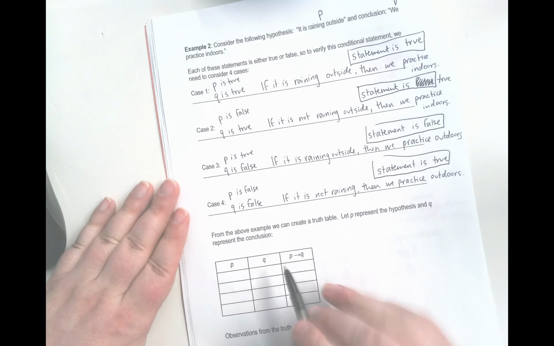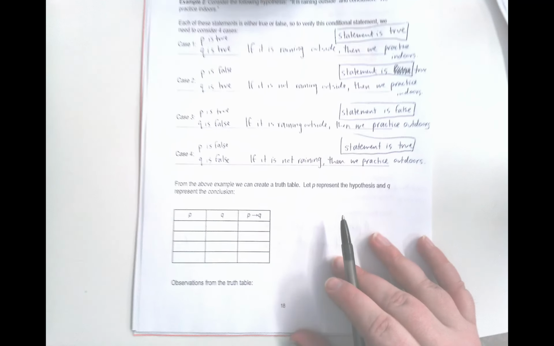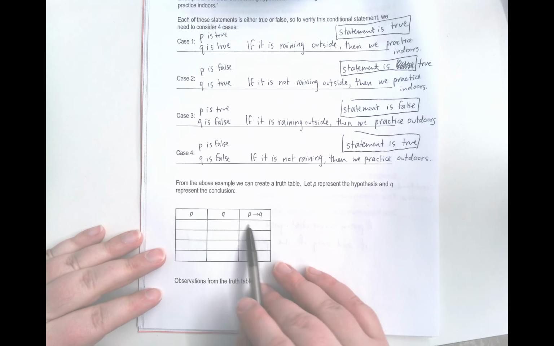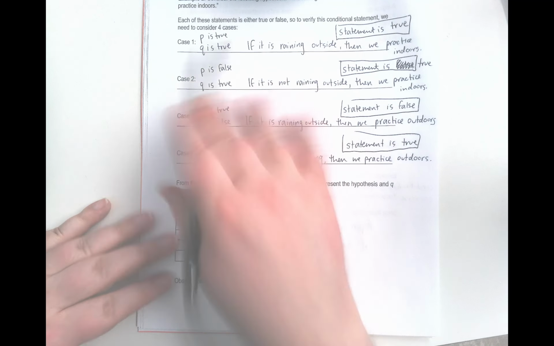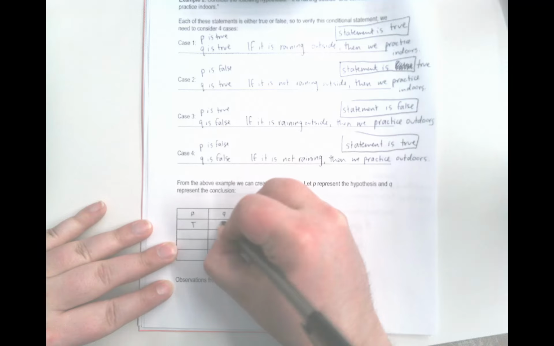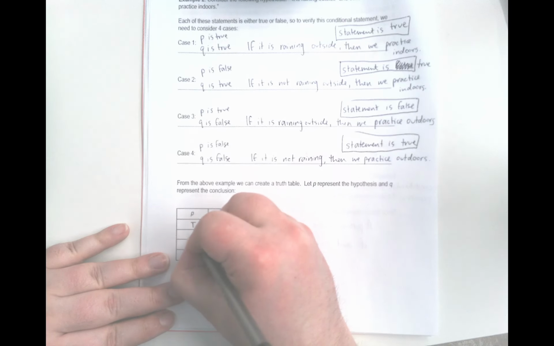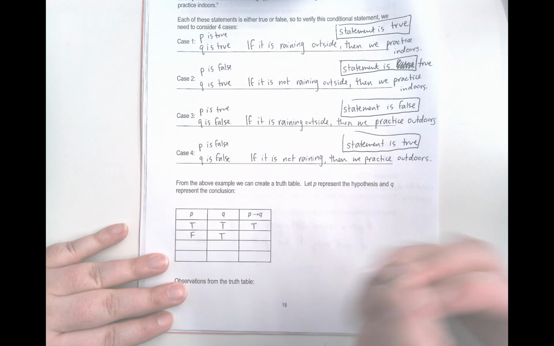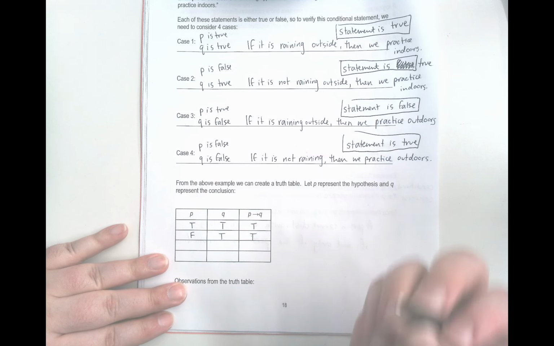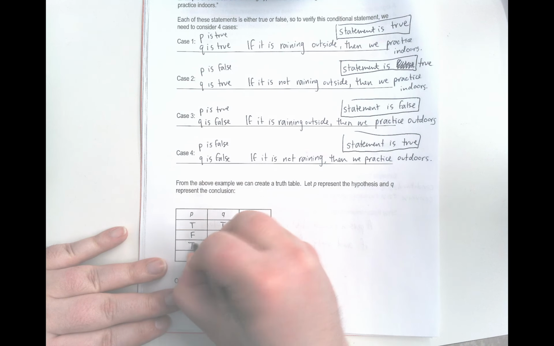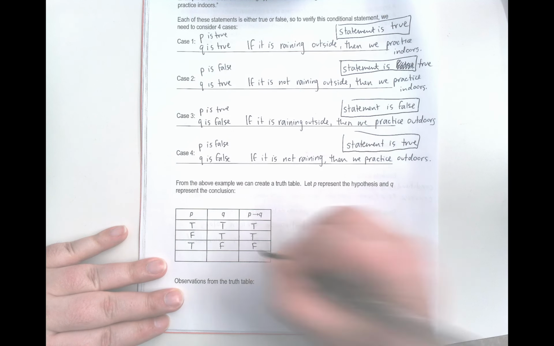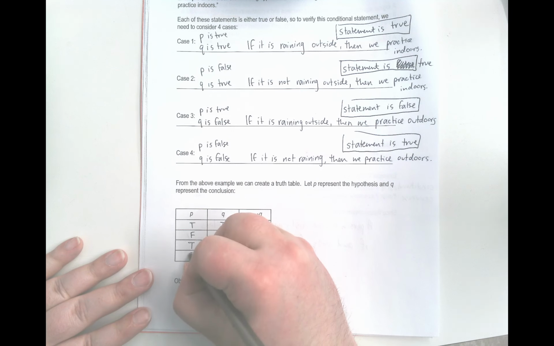So from this, we can make a truth table. So we have our P and our Q, and then we're going to say, is our conclusion true or false? So the first one was true, and we said that the statement was true. The second one, we said P was false, and Q is true, well, we said that that was true. When we said P is true and Q is false, our conclusion was false. And when we said they are both false, we ended up with a conclusion that is true.